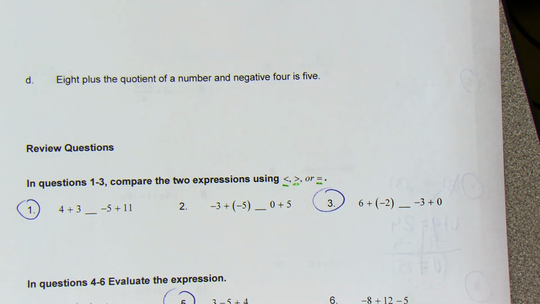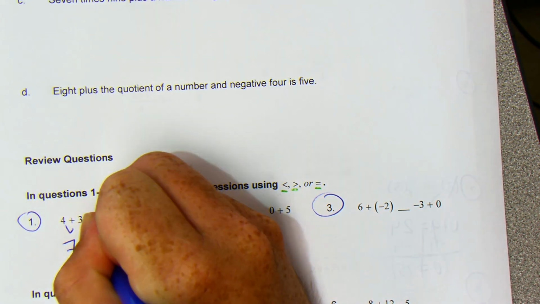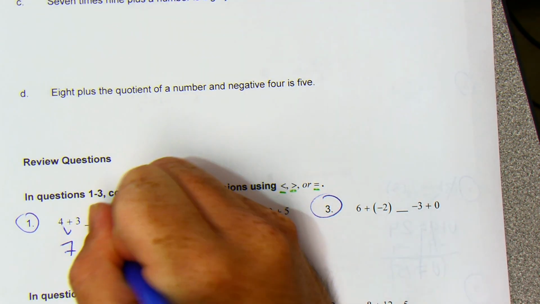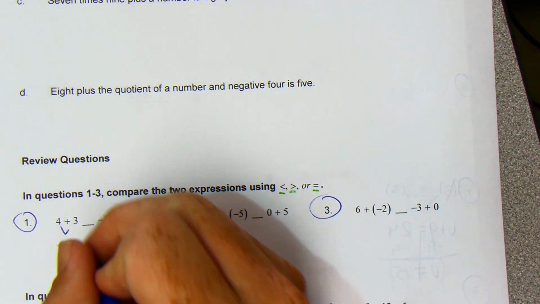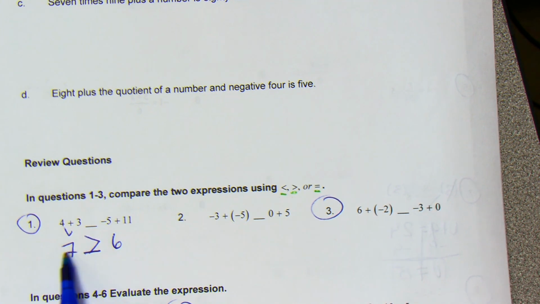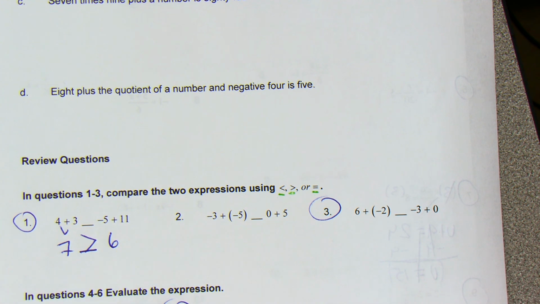What we should first do is solve both of these expressions on both sides, right? So 4 plus 3 would be 7. Then I have my line. And then -5 plus 11 would be a +6. So now we need to think about, is 7 bigger than 6? Is it the same as 6, or is it less than 6? It is bigger than 6, so I need to have my sign open to the bigger number, right? So now this is open to the bigger number, so it reads 7 is greater than 6. All right, and that's what we need to do for these problems.